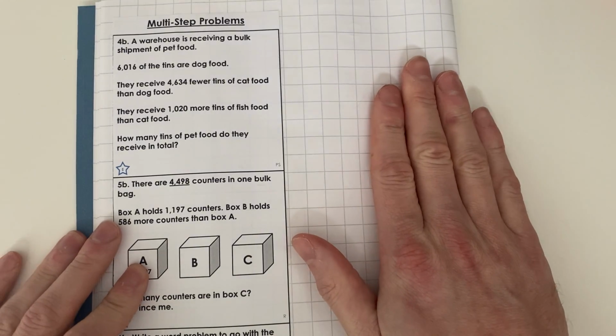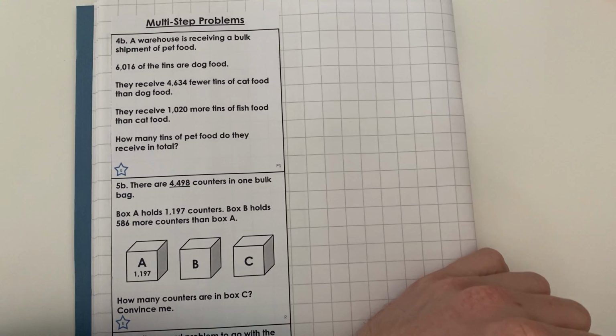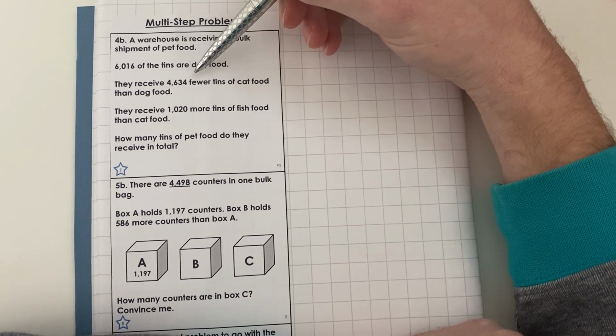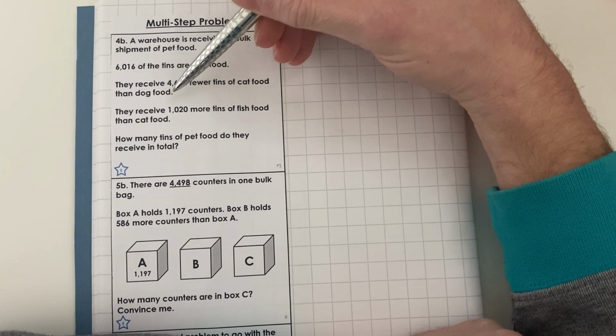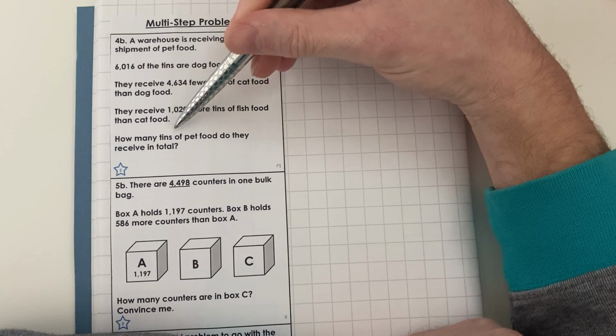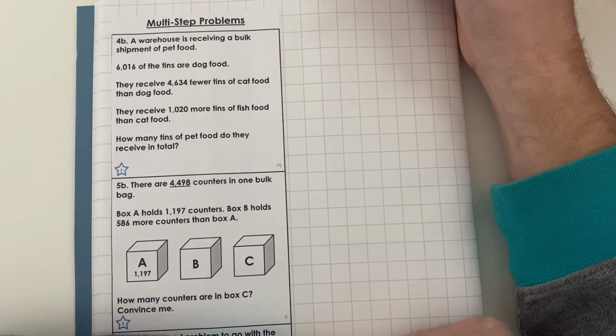states, a warehouse is receiving a bulk shipment of pet food. 6,016 of the tins of dog food. They receive 4,634 fewer tins of cat food than dog food. They receive 1,020 more tins of fish food than cat food. How many tins of pet food do they receive in total? Quite a lot to digest there.